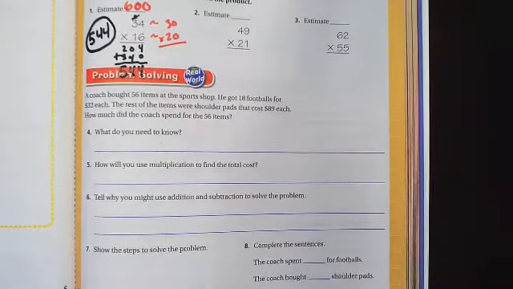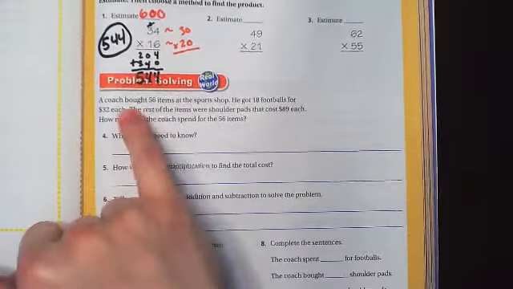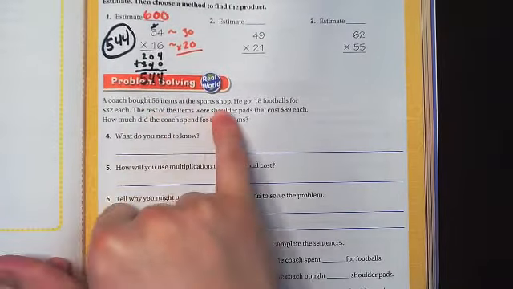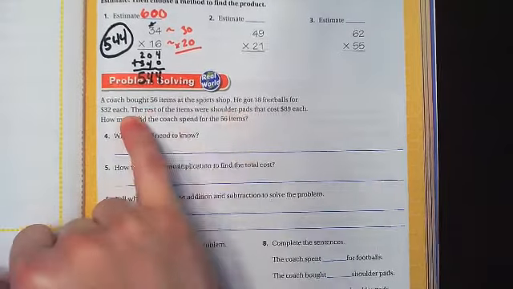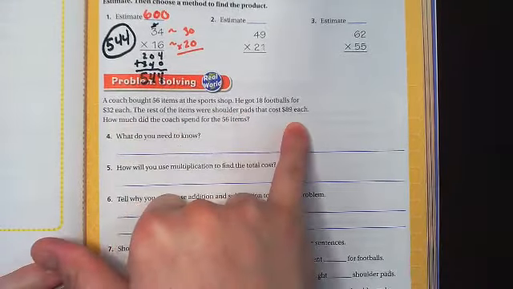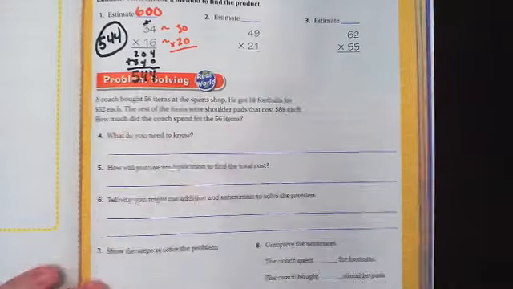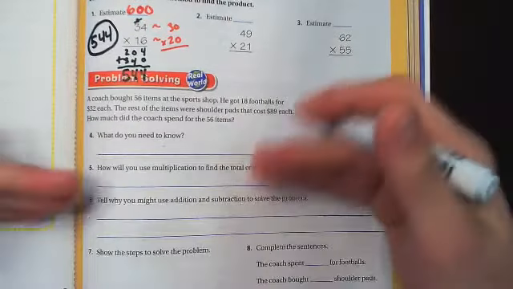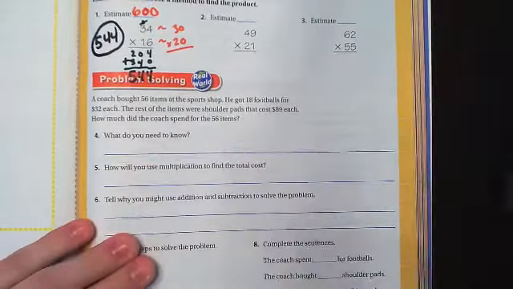4, 5, 6, it's just getting you to set up a word problem. The problem here: a coach bought 56 items at the sports shop. He got 18 footballs for $32 each. The rest of the items were shoulder pads that cost $89 each. How much did they spend for the 56 items?